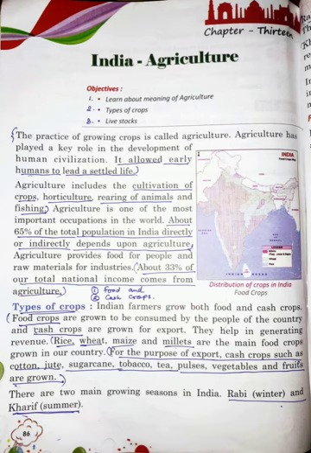Examples of food crops are rice, wheat, maize, and millets. Examples of cash crops are cotton, jute, sugarcane, tobacco, tea, pulses, vegetables, and fruits.